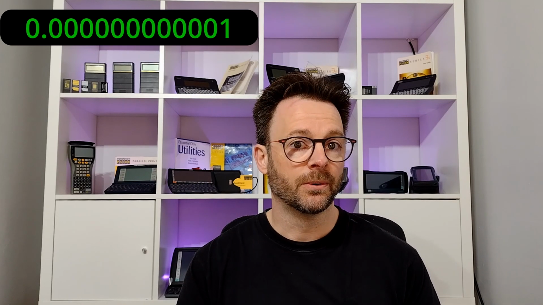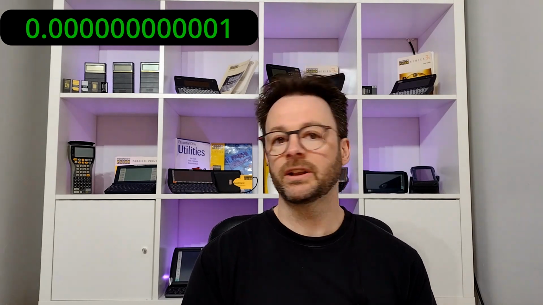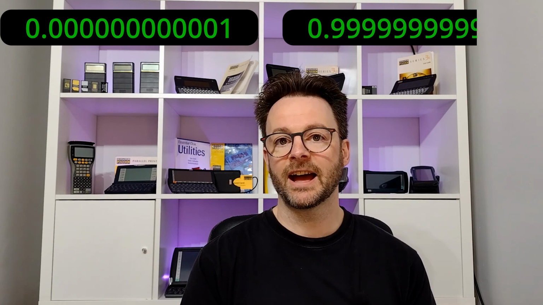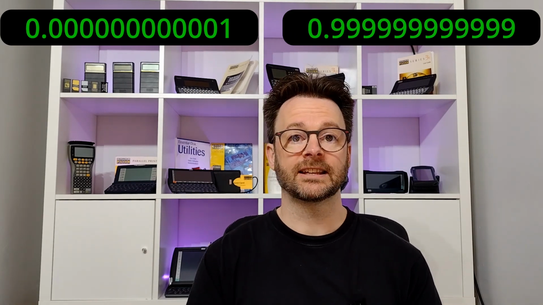So today we're going to have a look at the use of loops. But first, let me introduce you to the OPL function RND, which is short for random. RND generates a random number between 0.00000000001 and 0.99999999999. So it's very useful for creating random outcomes.